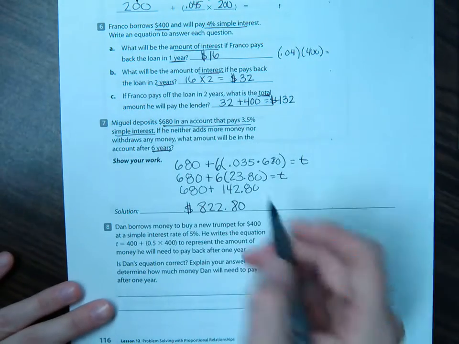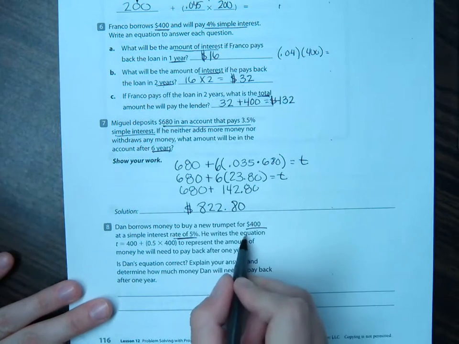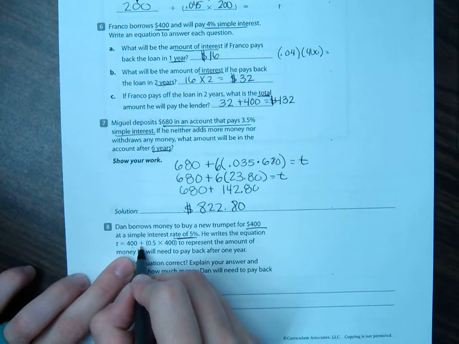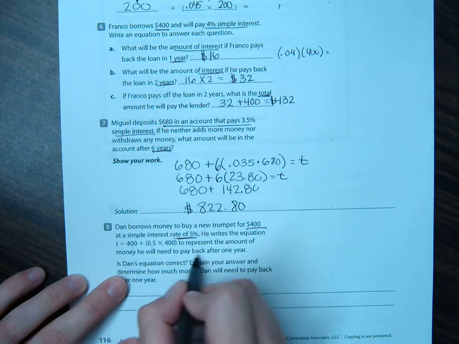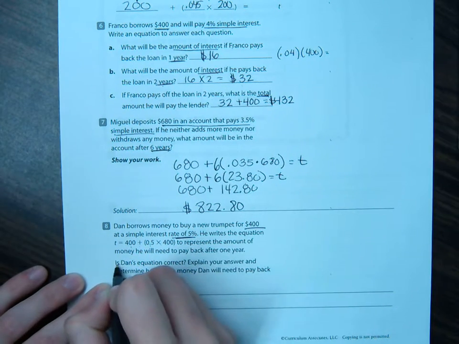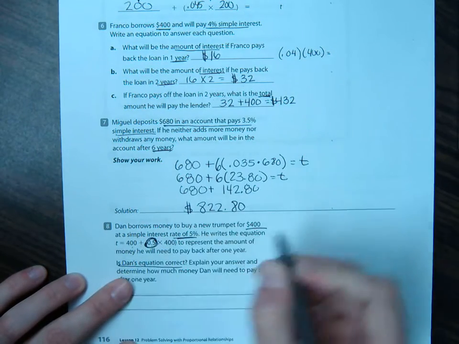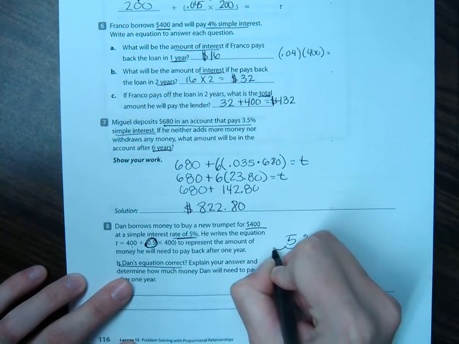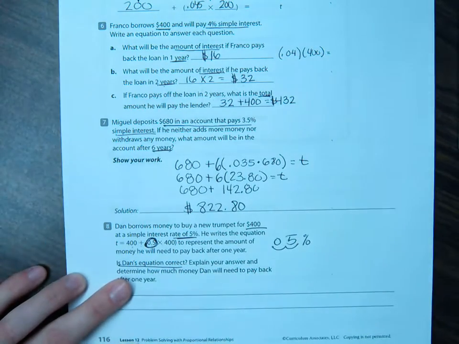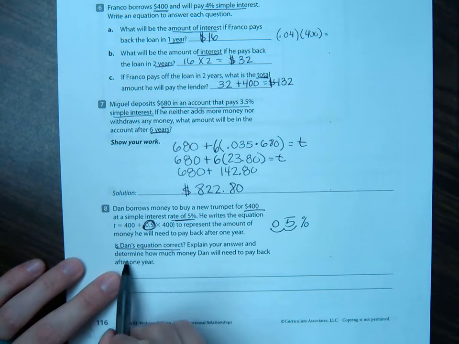Dan borrows money to buy a new trumpet for $400 at a simple interest rate of 5%. He writes the equation 400 plus 0.5 times 400 to represent the amount of money he will need to pay back after 1 year. Is Dan's equation correct? No, this part of his equation is incorrect because 5% as a decimal, you move twice to the left, should be 0.05, not 0.5.